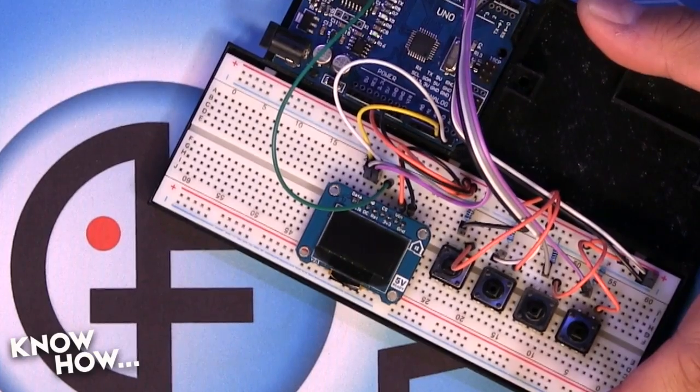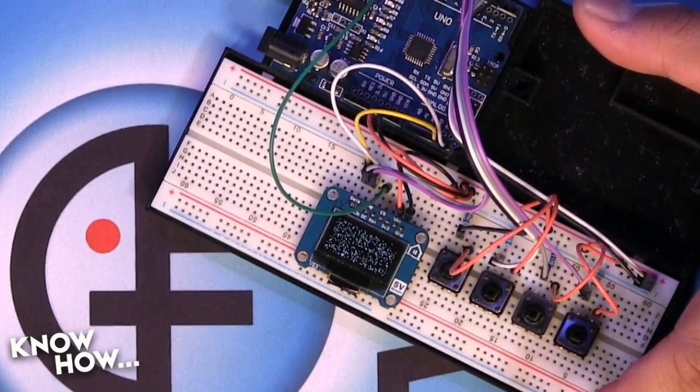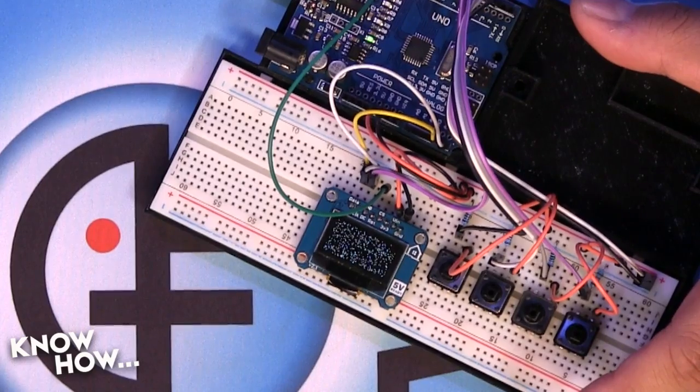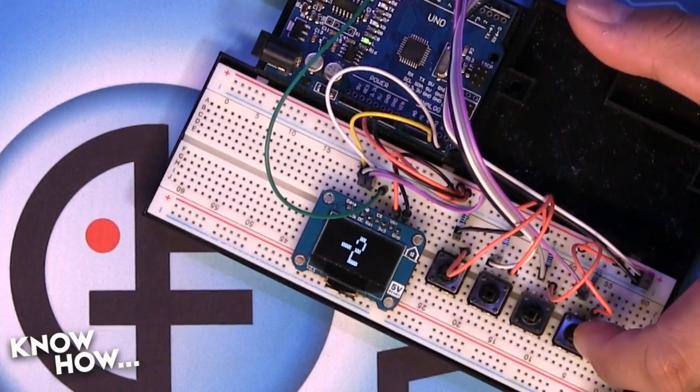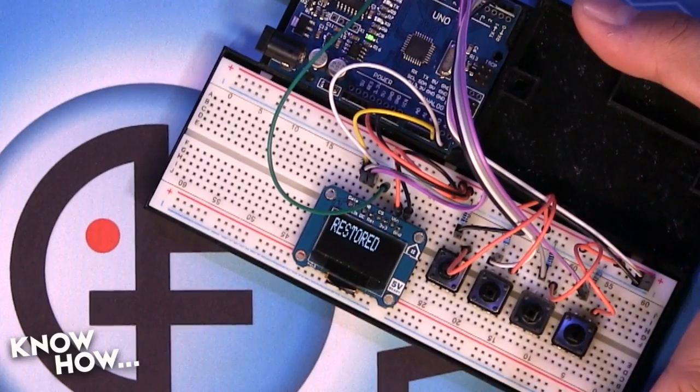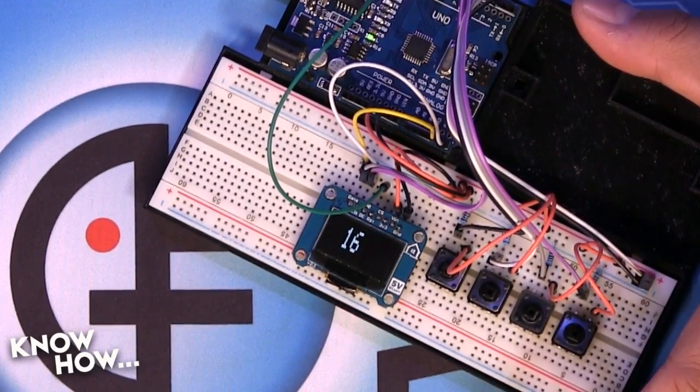Right. So I'm going to pull the power. I'm going to reconnect it. It's going to do its little boot up dance. Okay, there we go. So now I have to hit restore, and boom. 16. Back to 16.